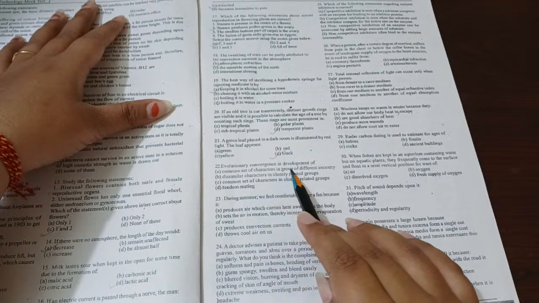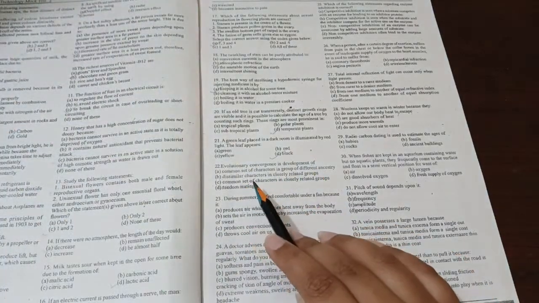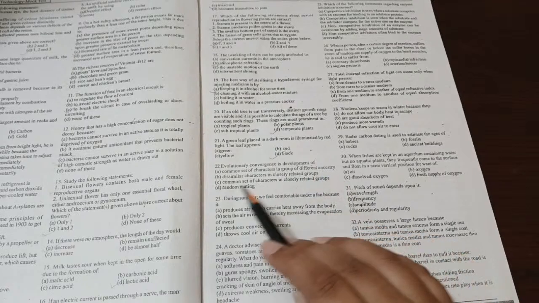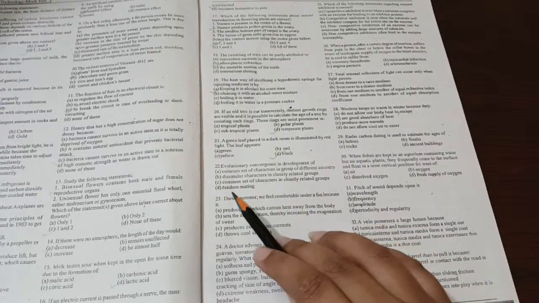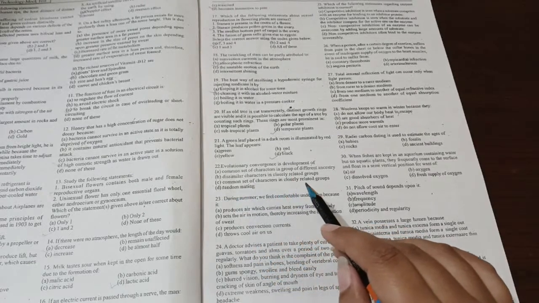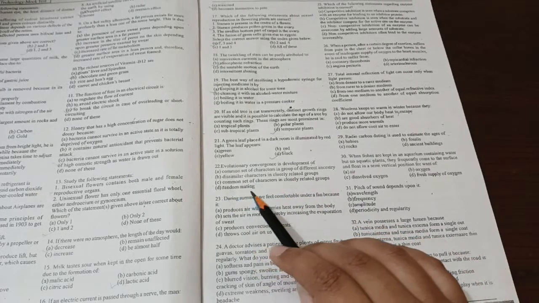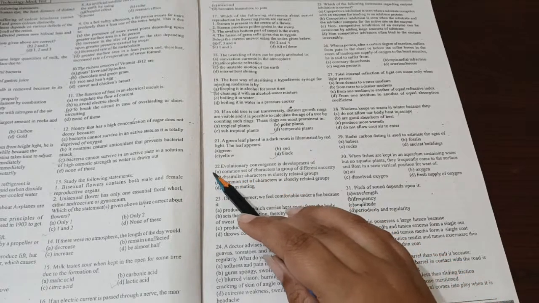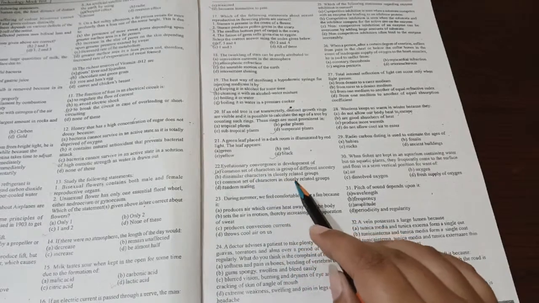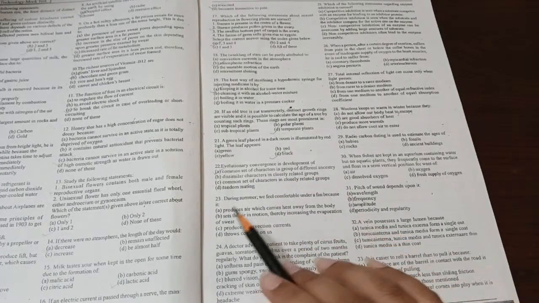Evolutionary convergence is development of common set of characters in group of different ancestry, dissimilar characters in closely related groups, common set of characters in closely related groups, random mating. तो इसका आंसर है ऑप्शन ए कॉमन सेट ऑफ कैरेक्टर्स इन ग्रुप ऑफ डिफरेंट ancestry.